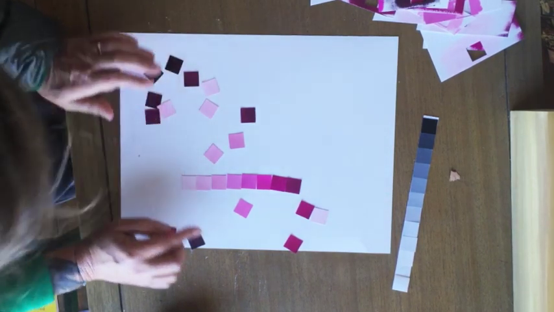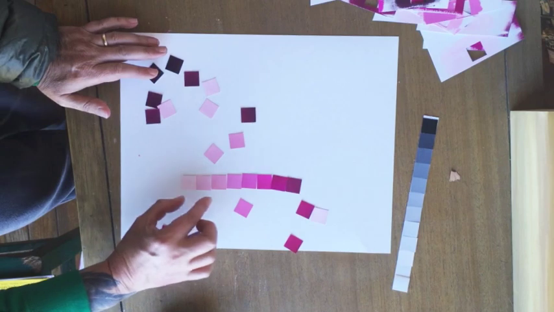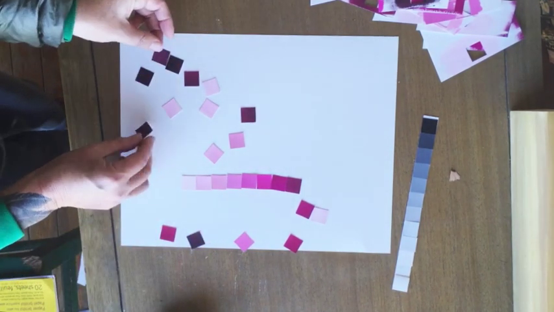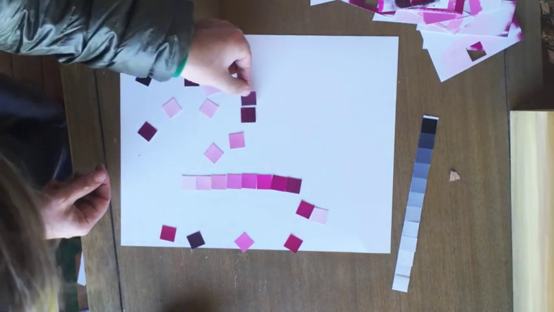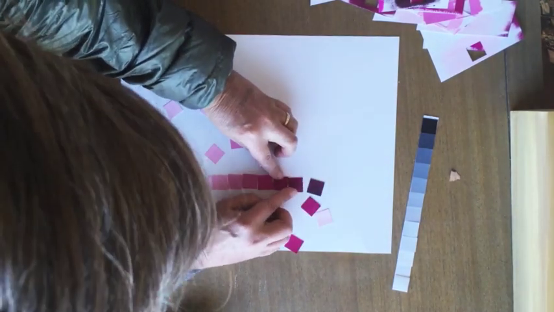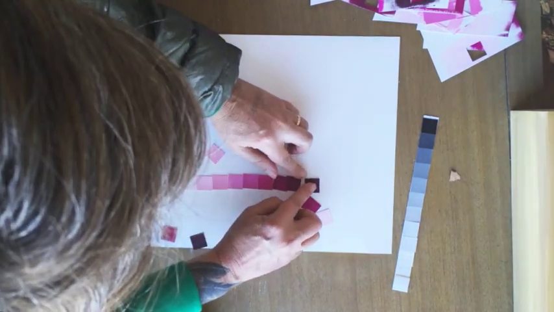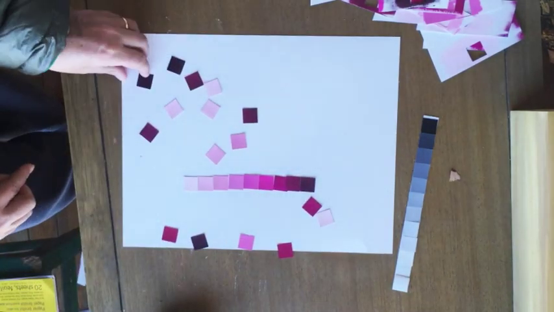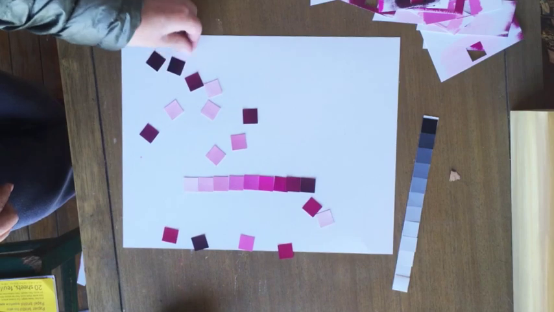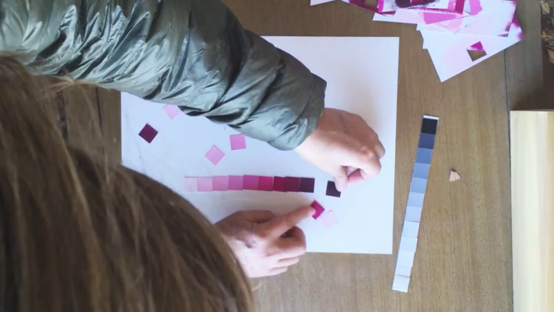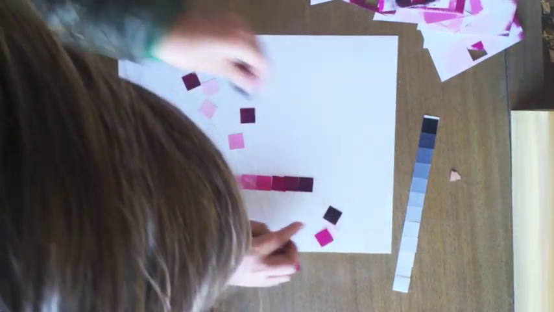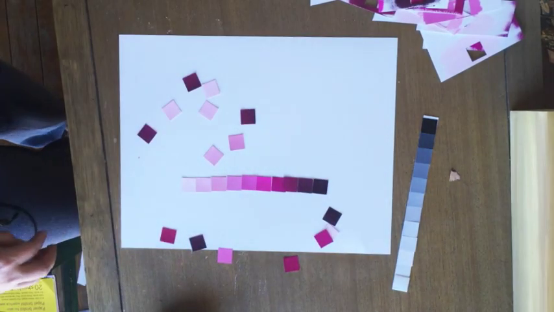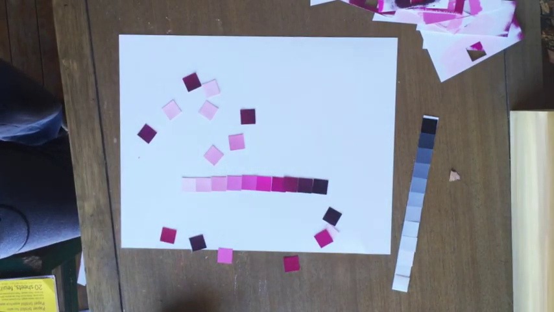So how many steps? 3, 6, 8. So I need 2 more. Okay. And probably I want one that's really darkish. And then the darkest one towards the end, and this one's streaky. What do we think?